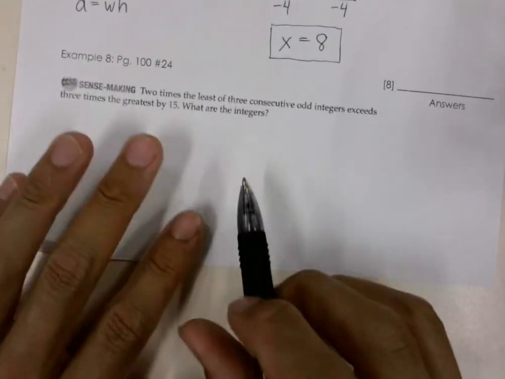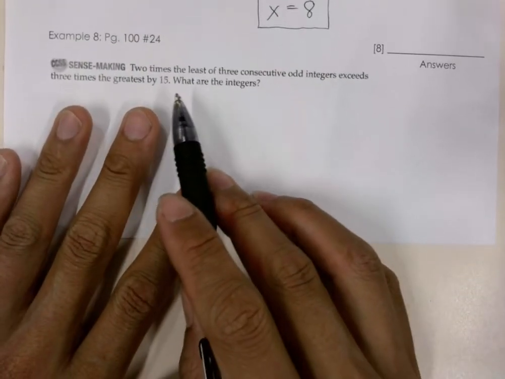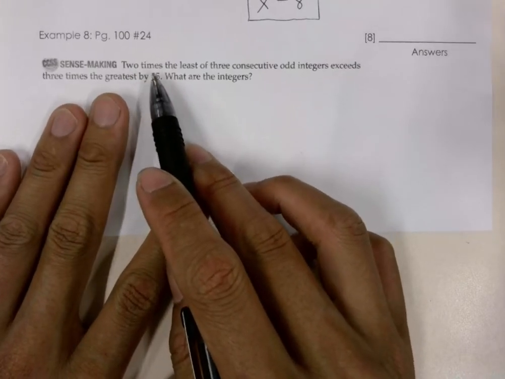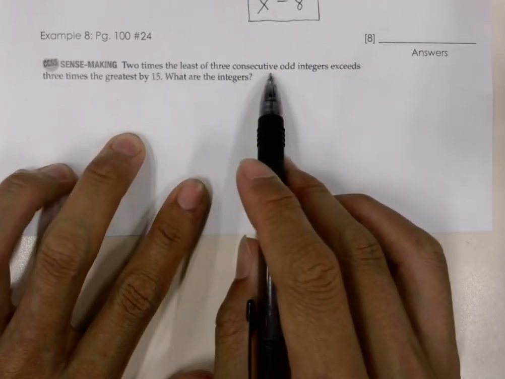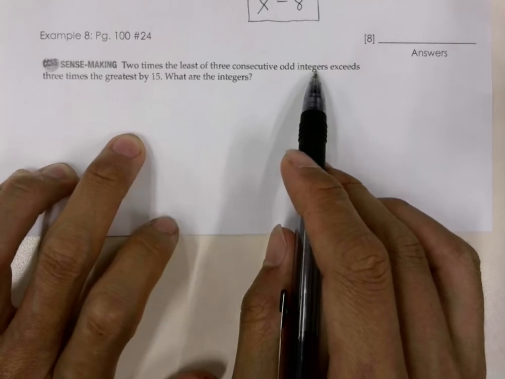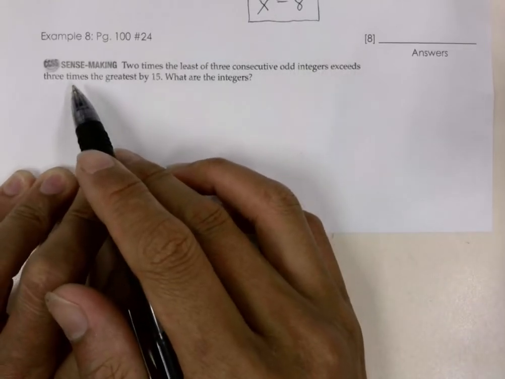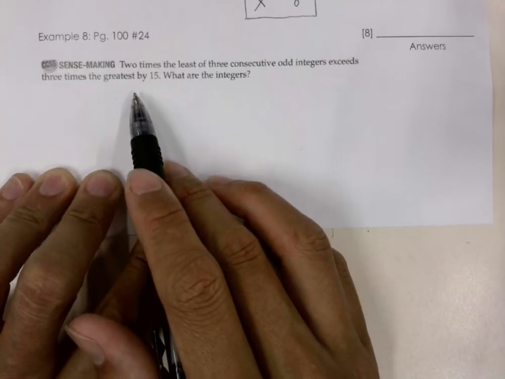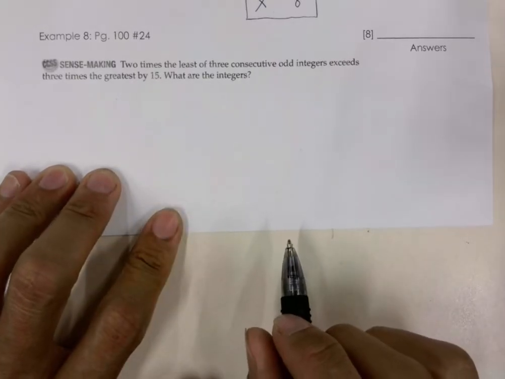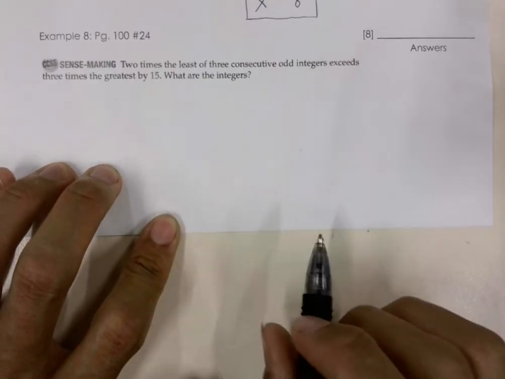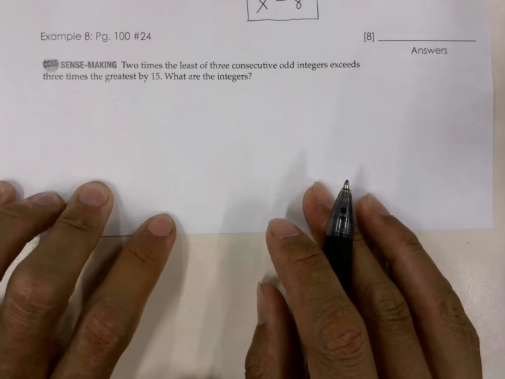Moving on down to example number 8. We have the problem: 2 times the least of 3 consecutive odd integers exceeds 3 times the greatest by 15. So now they're talking about consecutive odd integers here.